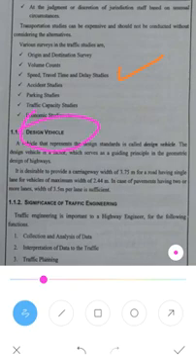This is just for knowledge sake. In the examination they will not ask you to define design vehicle; it is only for knowledge purpose, because when I'm solving problems, they will give problems on design vehicles. That's why I added it in the syllabus.